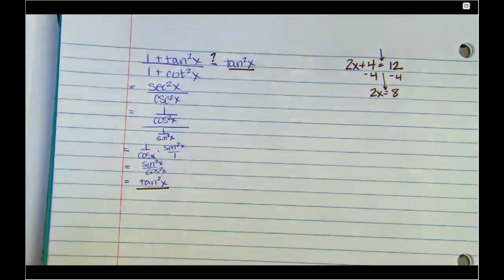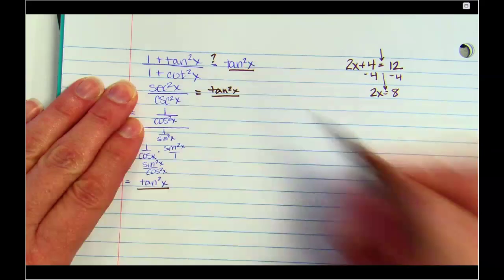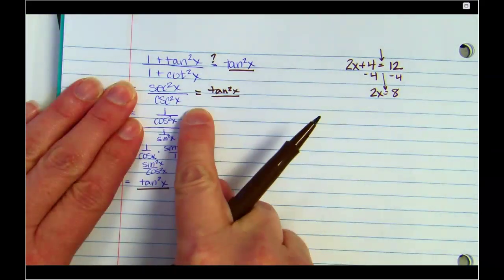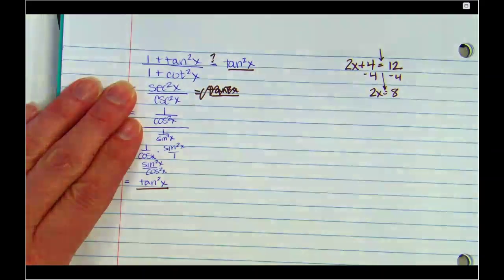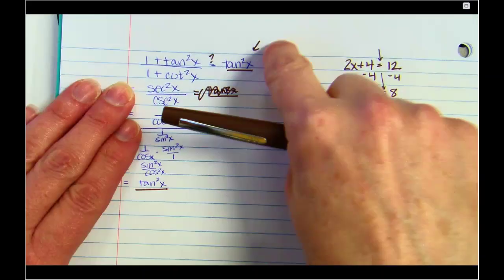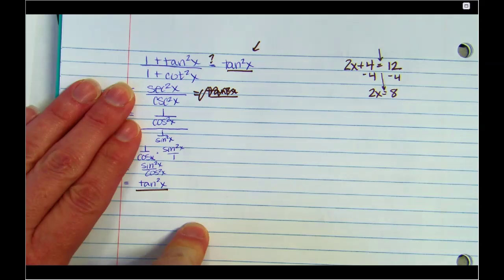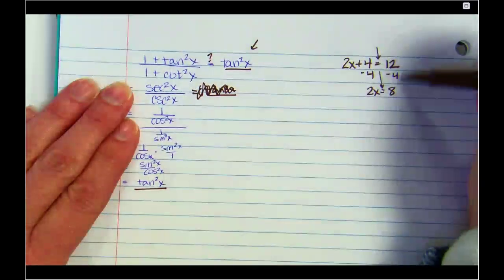The second thing that means is that you should not be writing this, because this is not a true statement yet. So this tangent should not get written down again. As I'm walking around, I'm seeing a lot of those tangents all the way down. Don't do it. It's habit because we're used to just writing the next thing down.